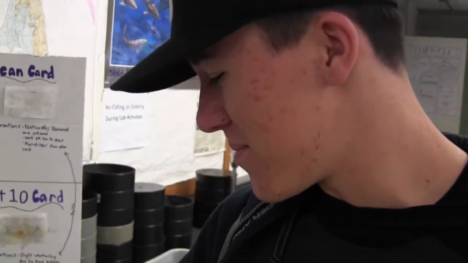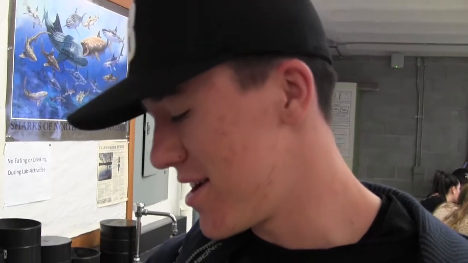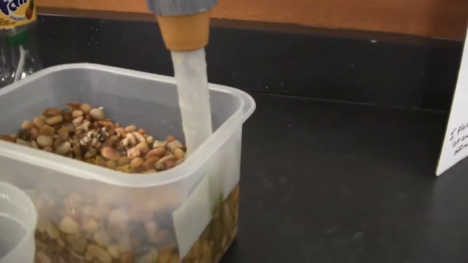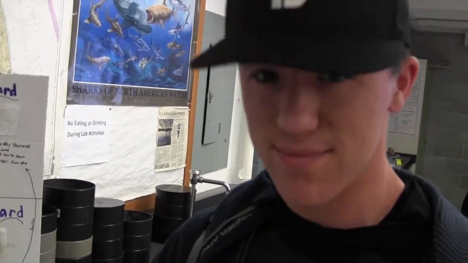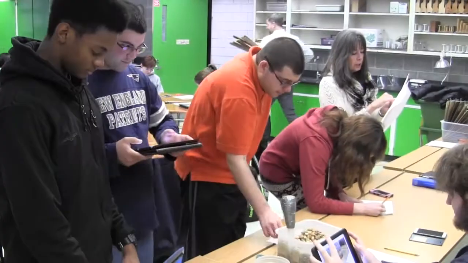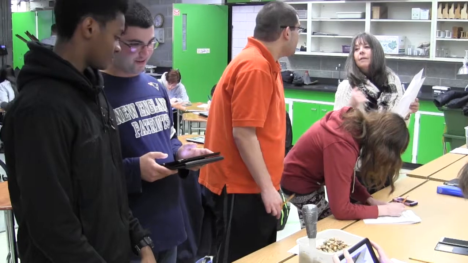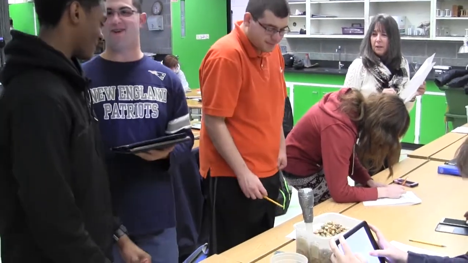Right, so today this experiment we're using to learn more about the water cycle, and we're using the turkey baster, water and food coloring to simulate what happens during the water cycle in real life in regards to precipitation, runoff, groundwater, and things like that. What happened to it? Well, it lowered the water table, right? The relationship between the pond and the aquifer. The aquifer supplies the pond.